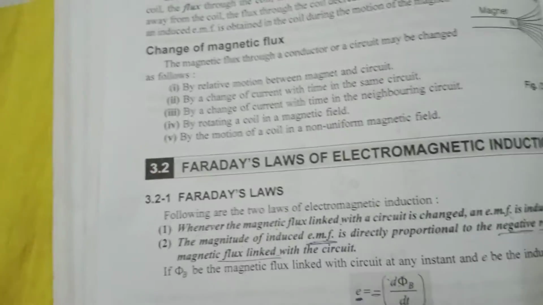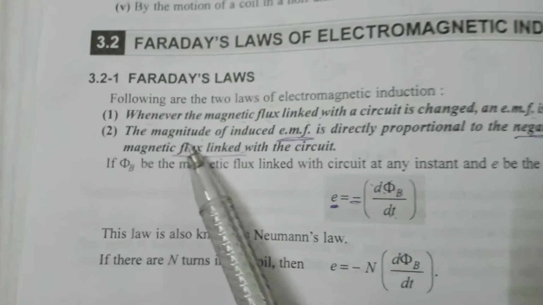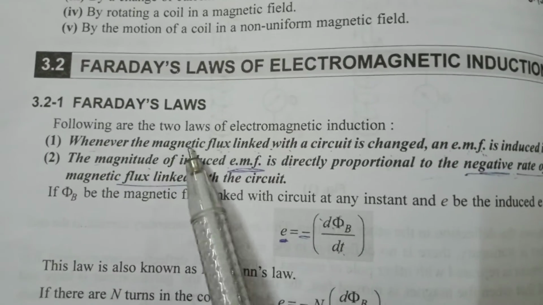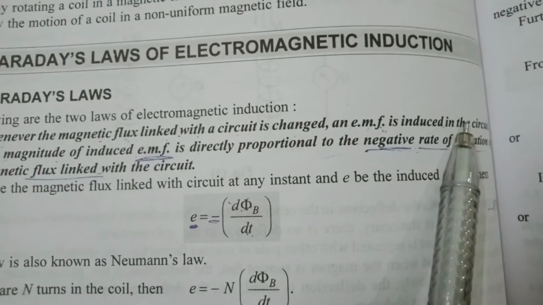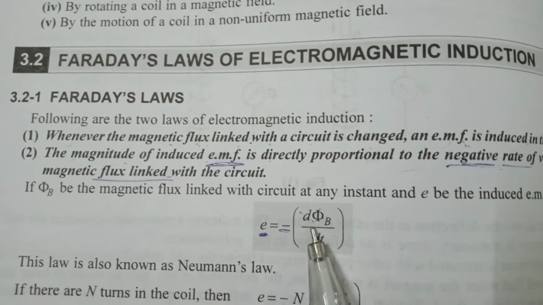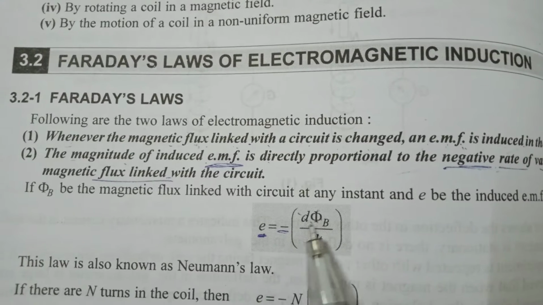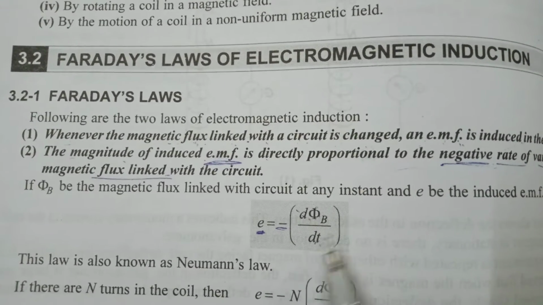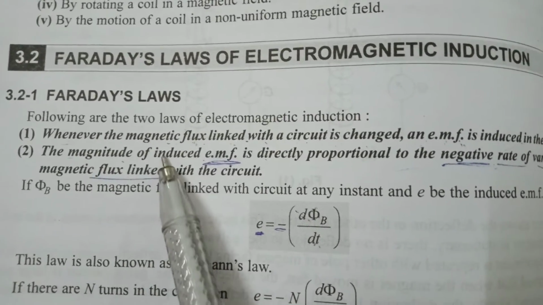Now, Faraday's laws of electromagnetic induction. The first law: whenever the magnetic flux linked with the circuit is changed, an EMF is induced. Phi B is a magnetic flux. Rate of change of magnetic flux, d phi by dt. This will give you an induced EMF E. That is the first one.